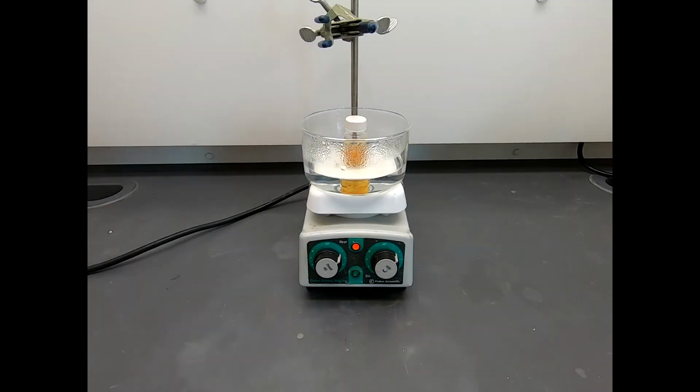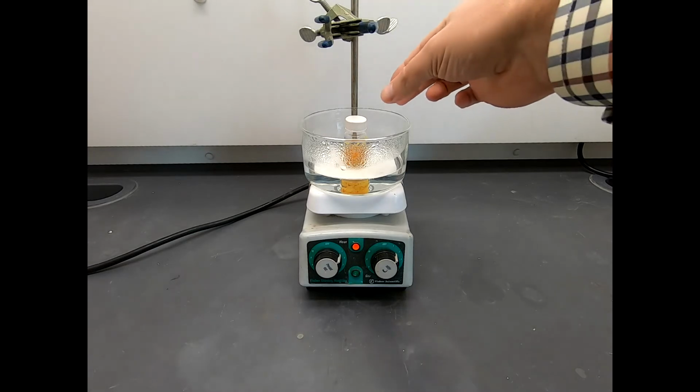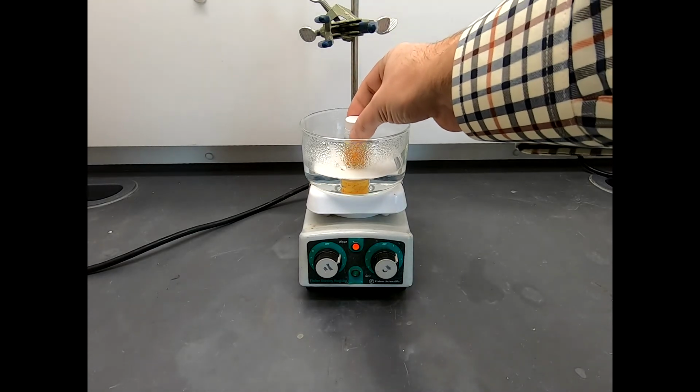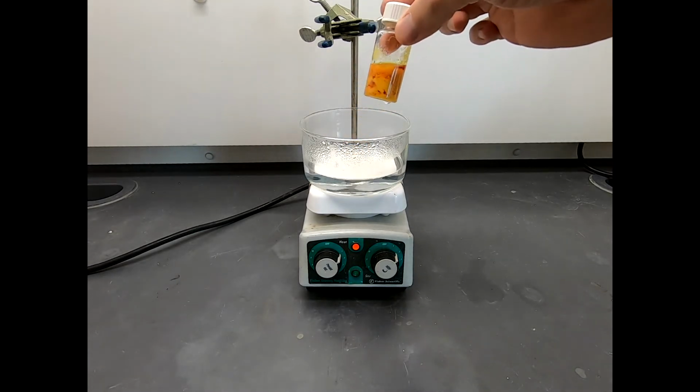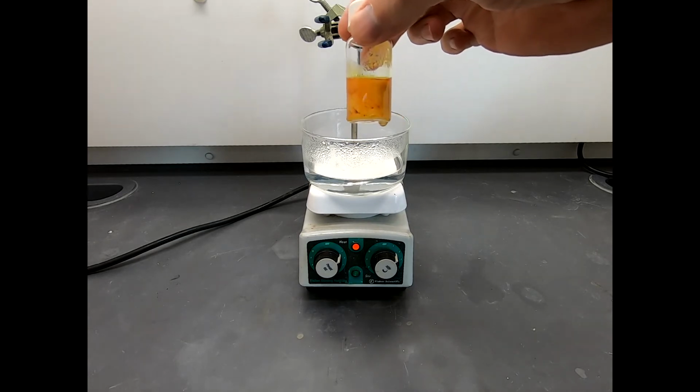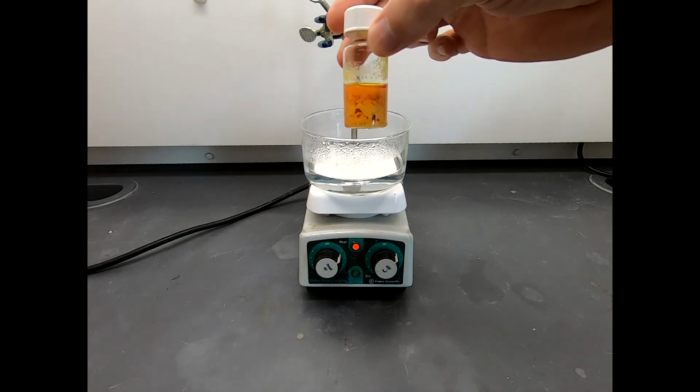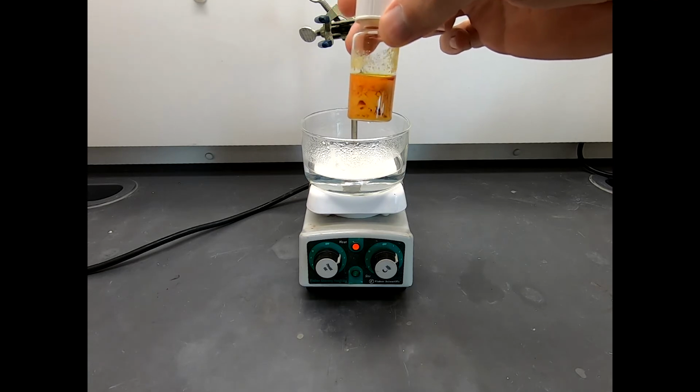This mixture has been heating now for about an hour. It's kind of hard to see with the bath in the way, but I'll take this out and you can see there is a lot of solid in there. There's still some dark color, but certainly we have a ton of precipitate.